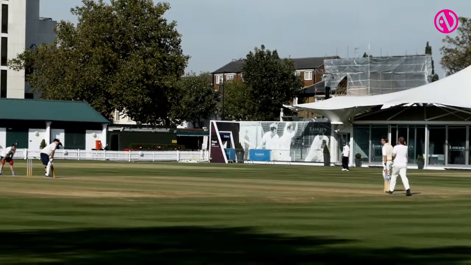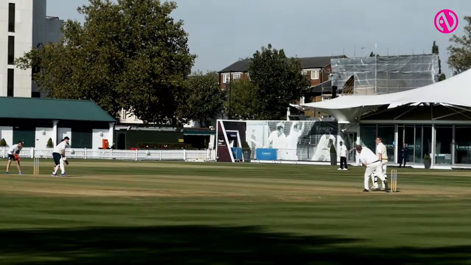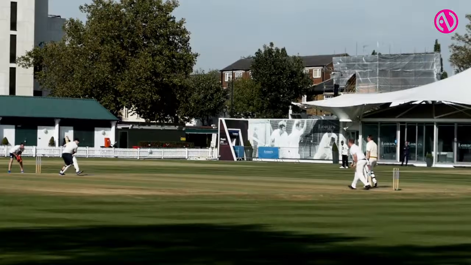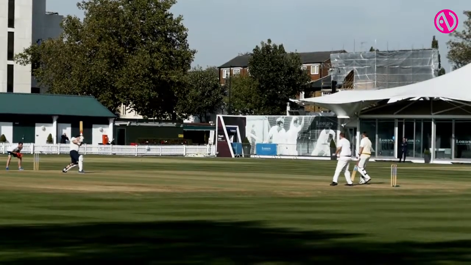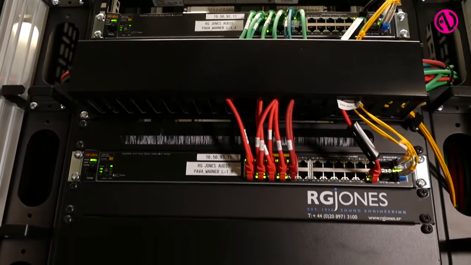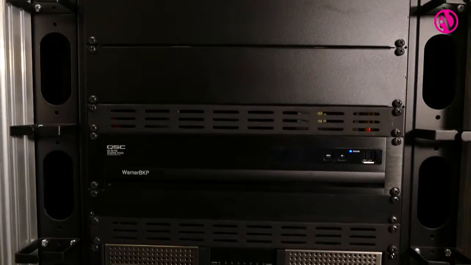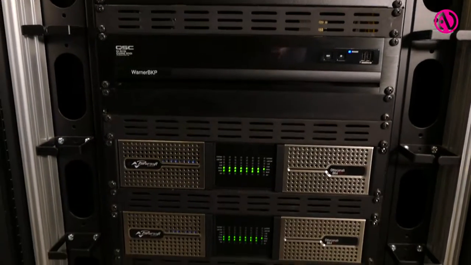We also set ourselves a challenge of making it greener. It uses considerably less energy than any other stadium system that I know of. We use 10% of the power of what we did. But there's other benefits as well. We don't have to cool the rack rooms so hard. Some smaller rack rooms we have no cooling because it's not required if it's just a couple of amps.